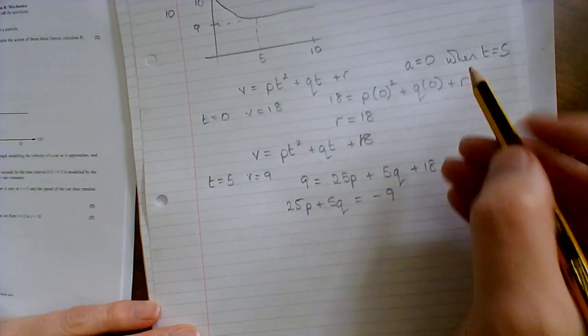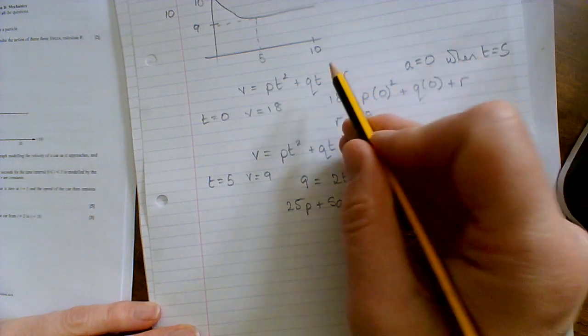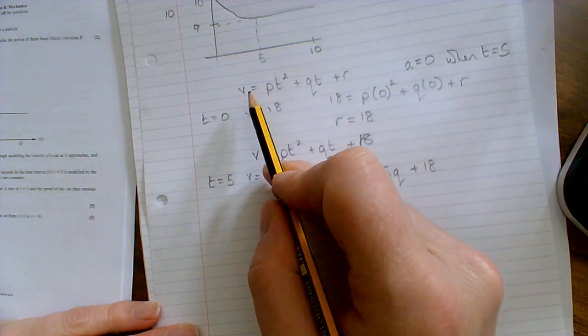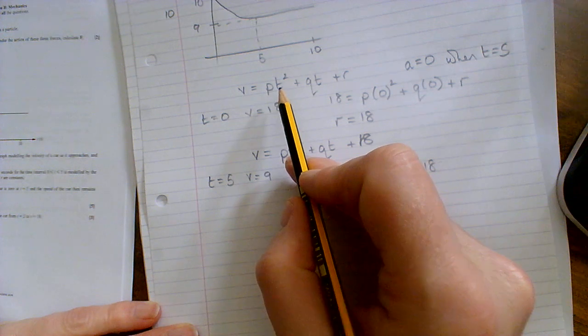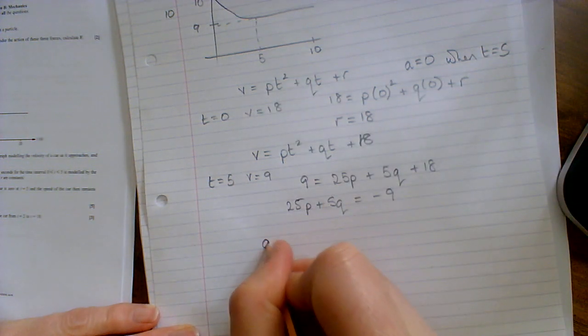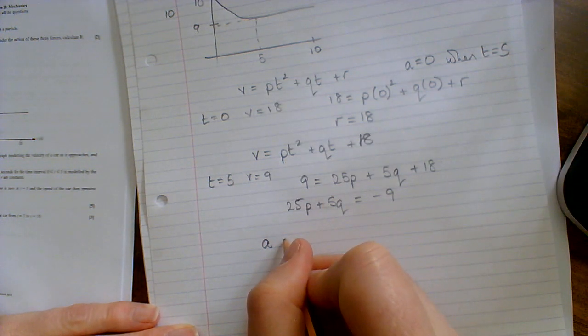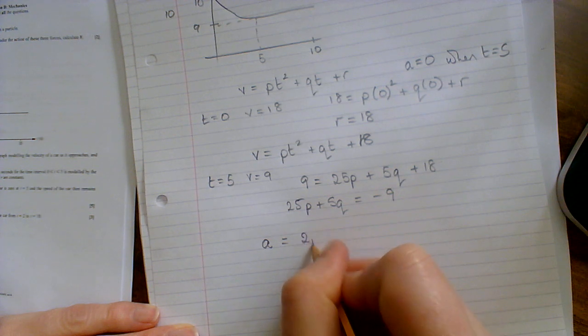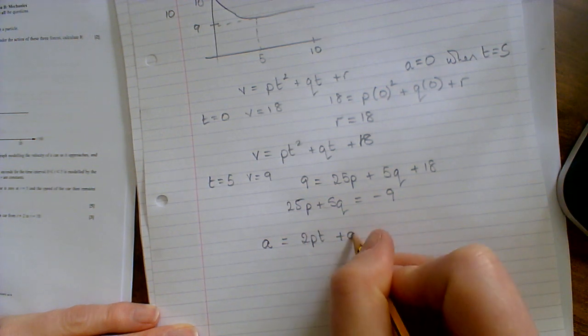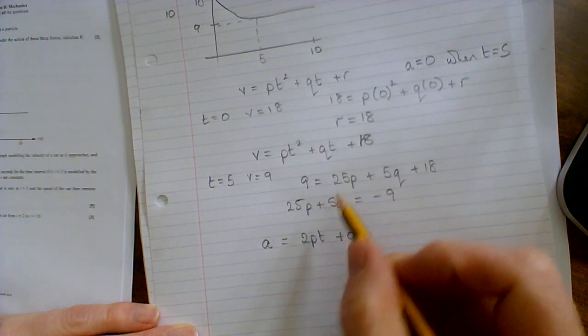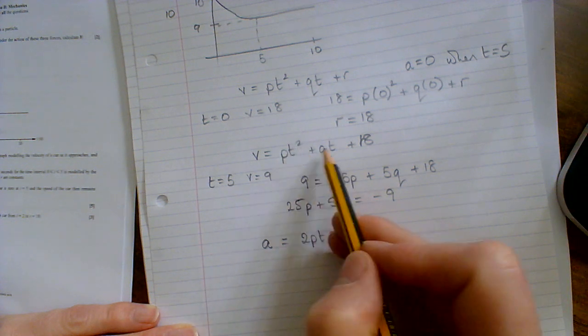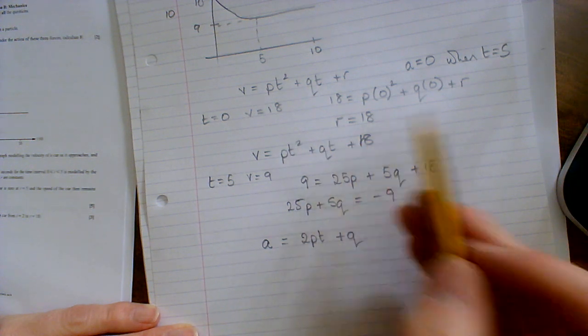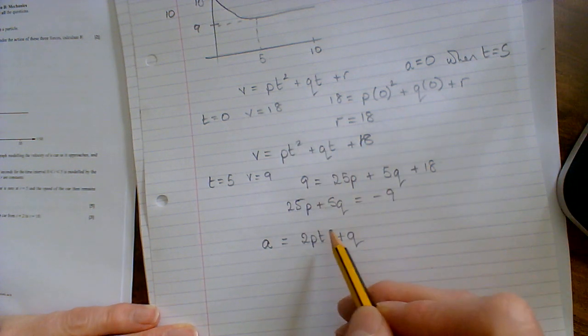So we've got the acceleration is 0 when t equals 5. Well, acceleration is the differential of the velocity, so dv by dt. So I'm just going to write acceleration instead of dv by dt. So the acceleration is equal to 2pt plus q. So that's the formula for this one. So bring down the 2, take the power away, just get rid of the t, left with the q, and that one obviously disappears in the differential.